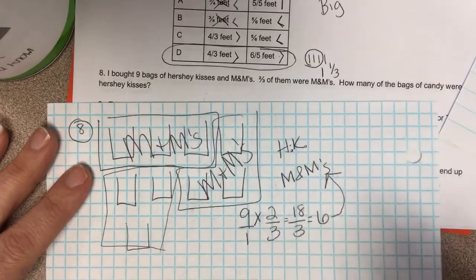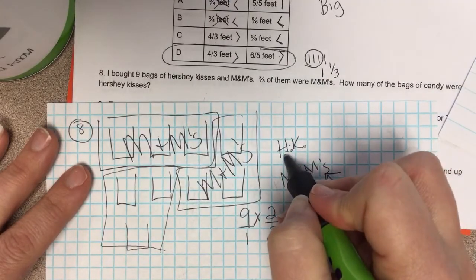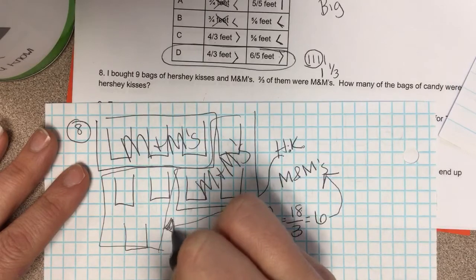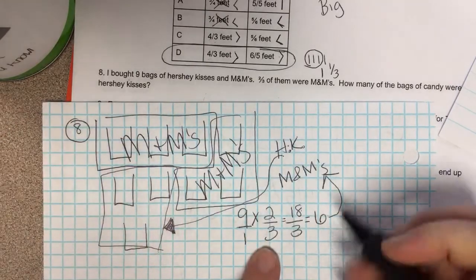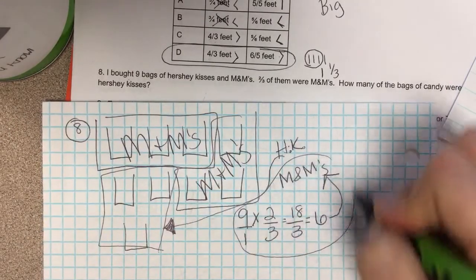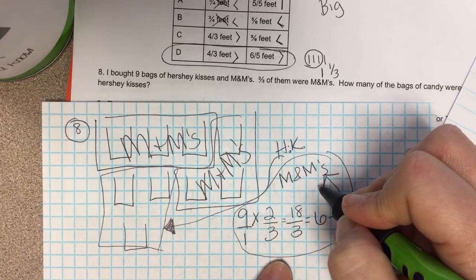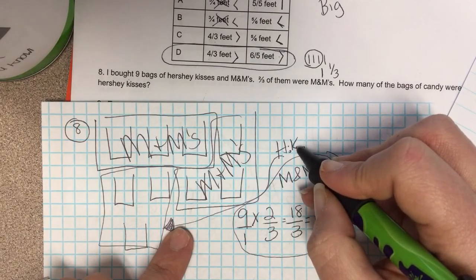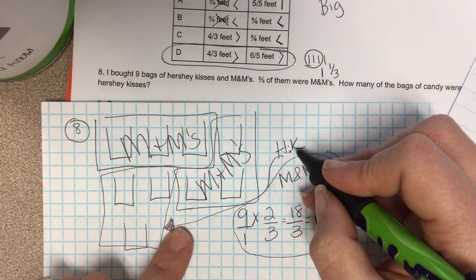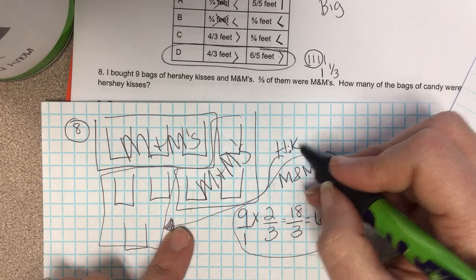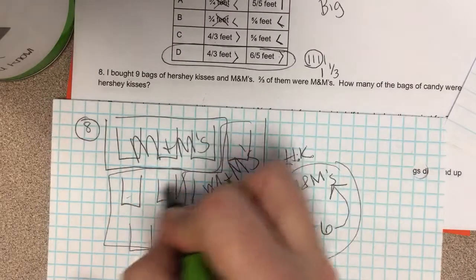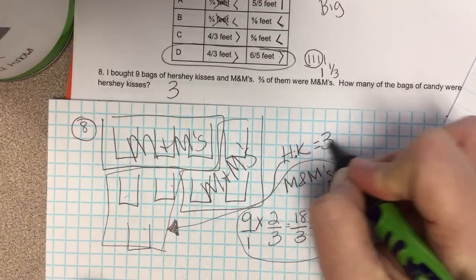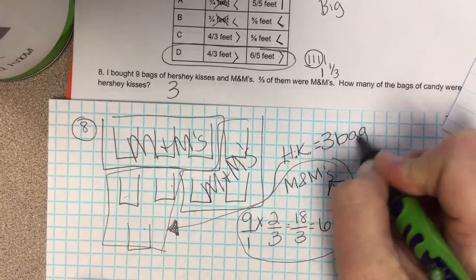So how many bags were Hershey Kisses? Oh, Hershey Kisses was the leftover. They tried to trick me because they gave me the fraction, but the work was M&Ms. But the question asks me about Hershey Kisses. So this problem was trying to trick me with the leftovers. So this one is about 1, 2, 3. Hershey Kisses were 3 bags. Don't fall for that trick.